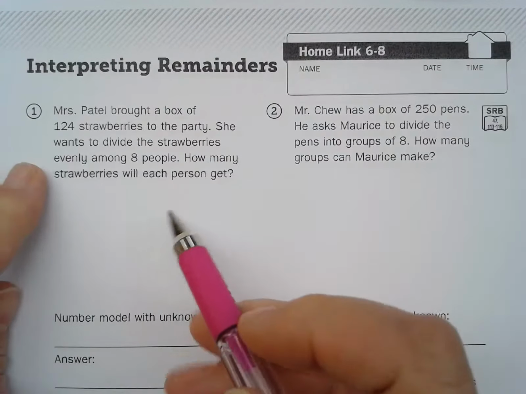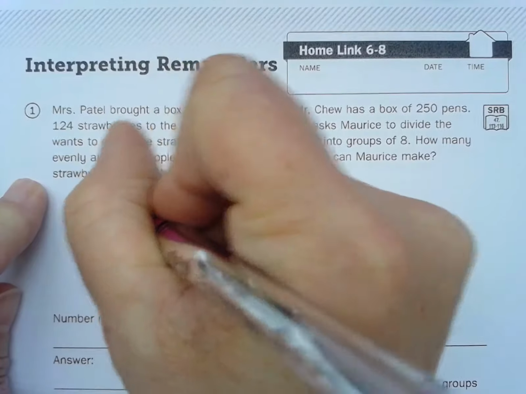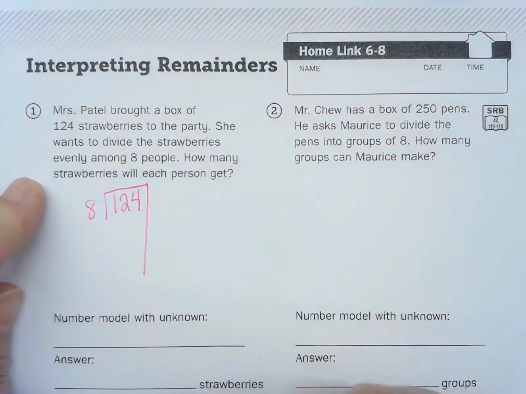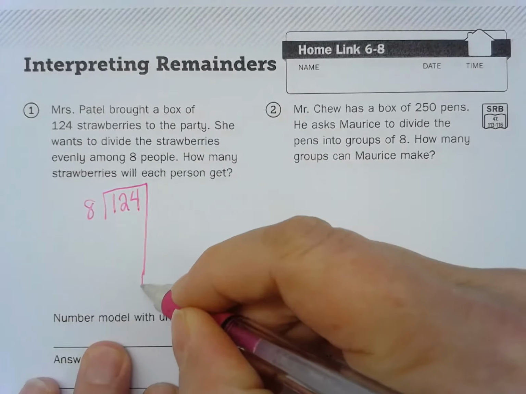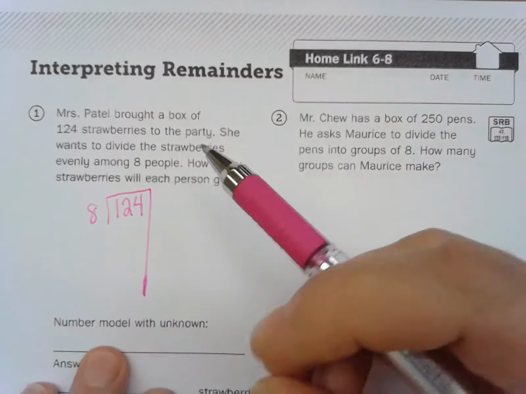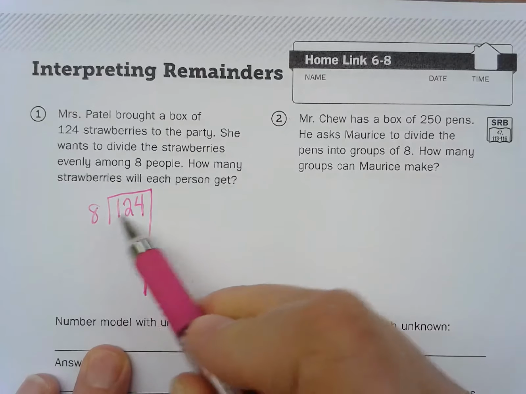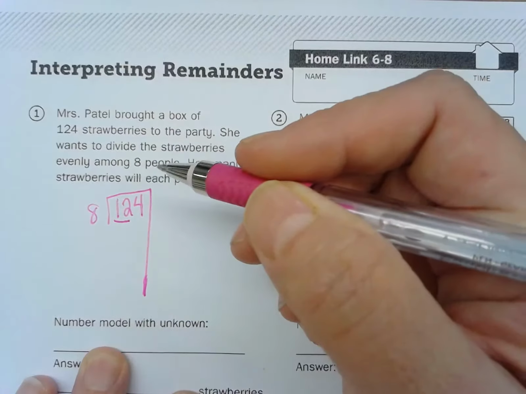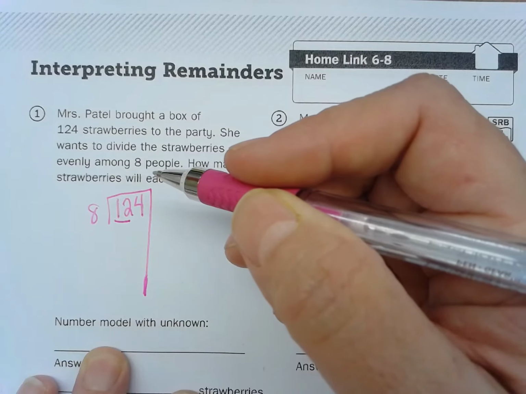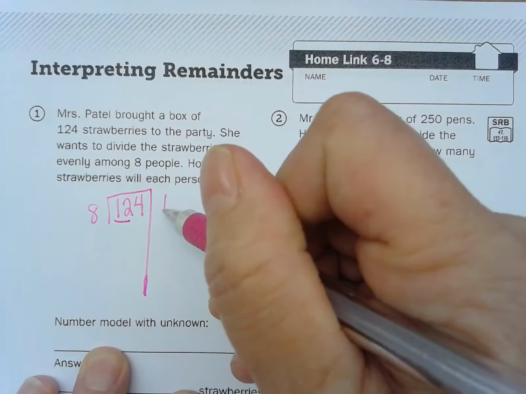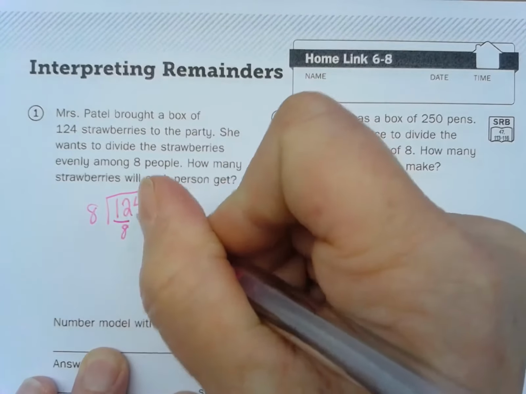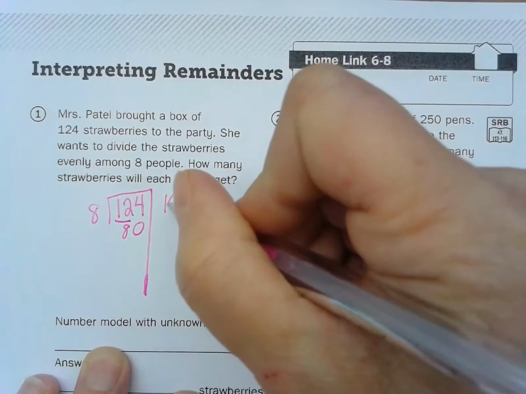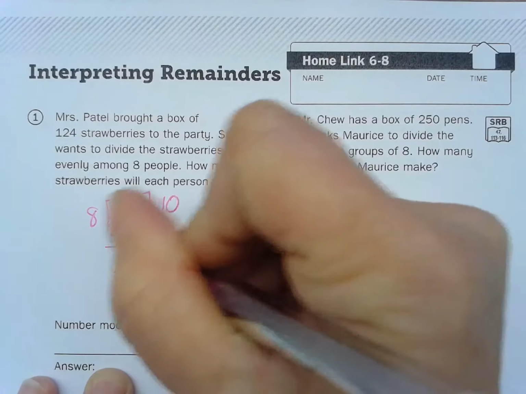Okay, so we're going to have to divide 124 by 8. I'm going to use the partial quotients method that we learned at the beginning of the week. So 8 doesn't go into 1, but it does go into 12. How many times? Once. 1 times 8 is 8, and then I have to put a 0 because there's another digit. And if I put a 0 here, I need to put it here. Now I subtract.